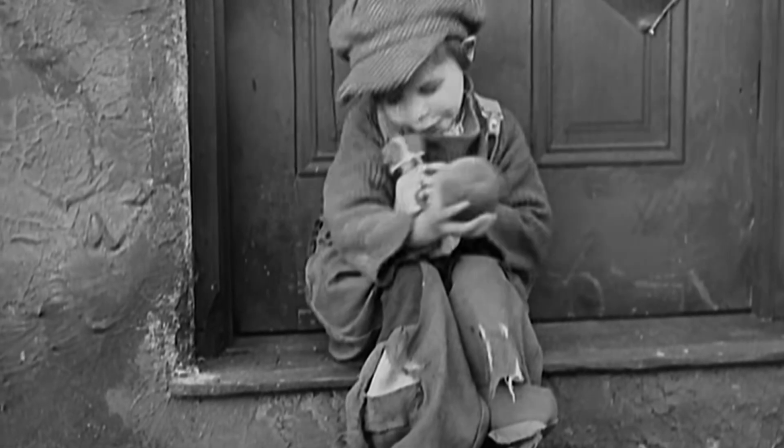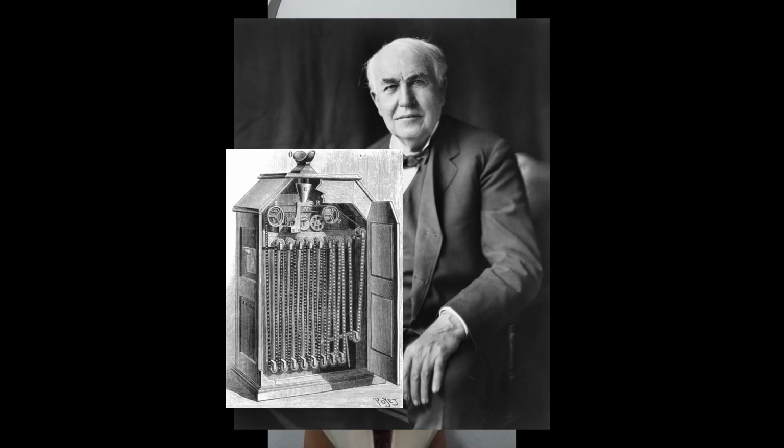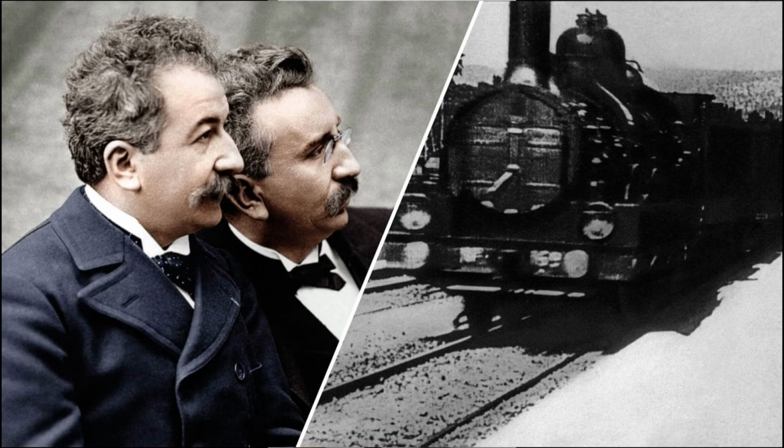During the silent film era, Thomas Edison's invention of the kinetoscope allowed people to view short films individually, which show a loop sequence of motion. The Lumiere brothers got their credits for inventing cinematography.